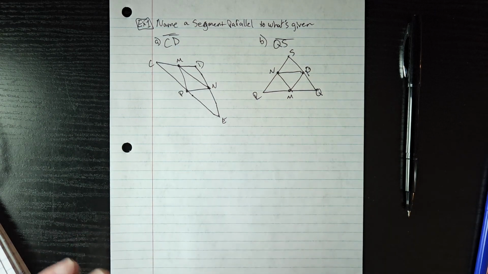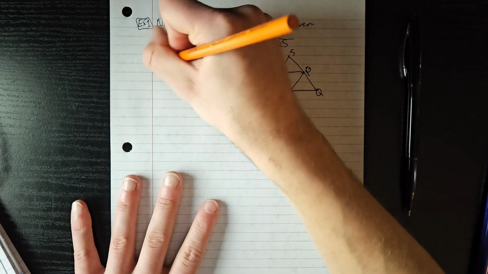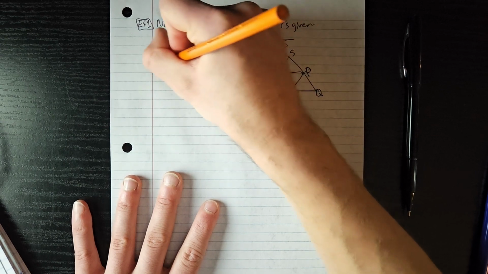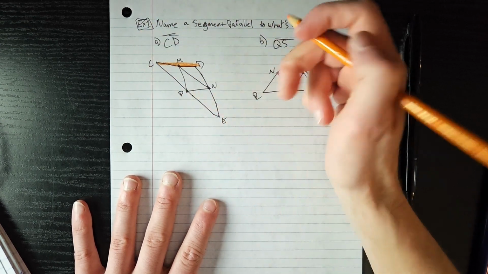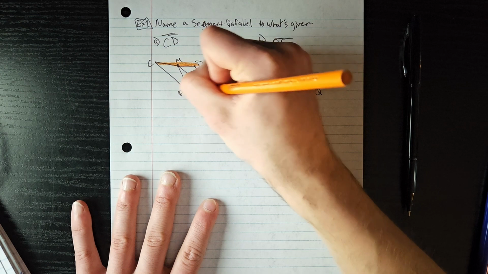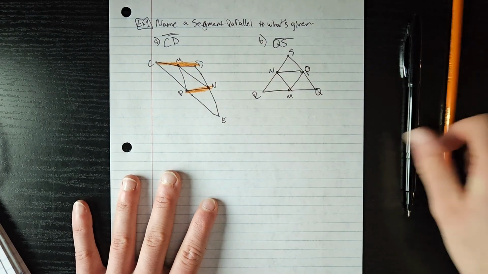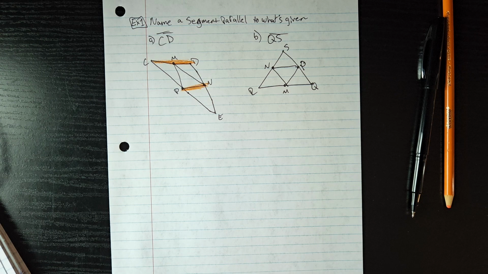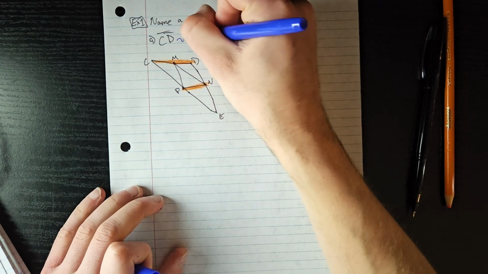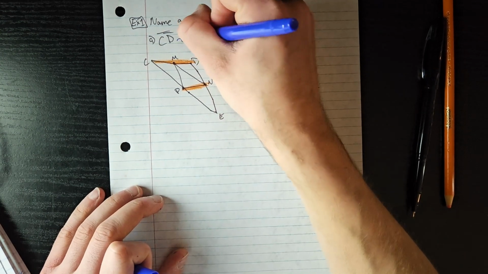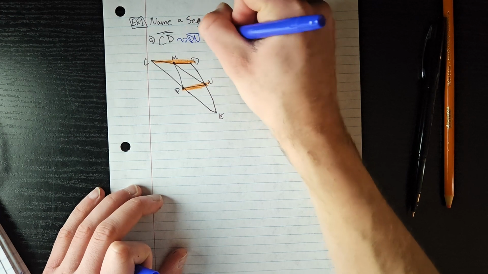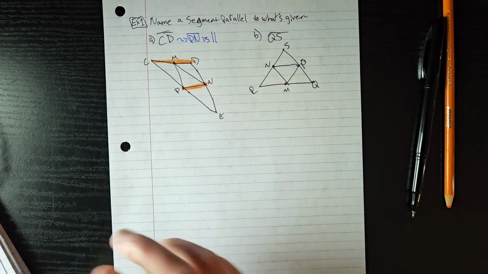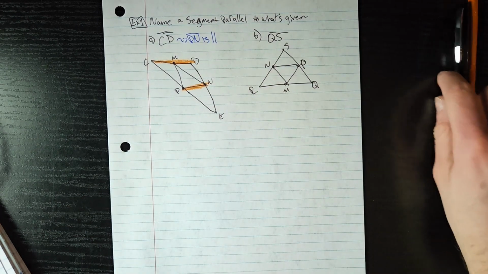All right. A. Where is CD? Let's grab our color pencil so I can color. It's this line right here. I need to find a line that is parallel to CD. In our case, it is PN. Now, in my case, they aren't parallel because I don't draw nice. But in your picture, it's parallel.